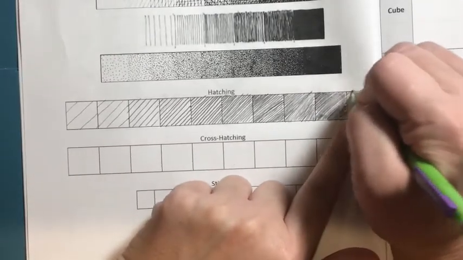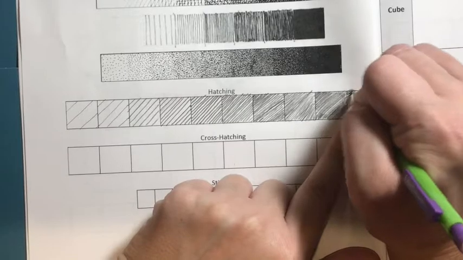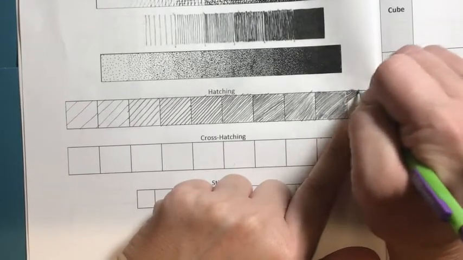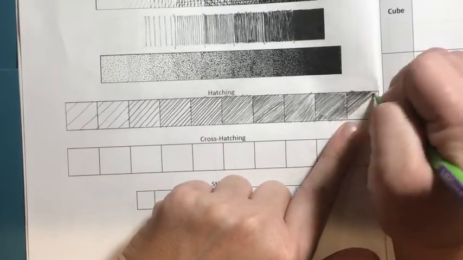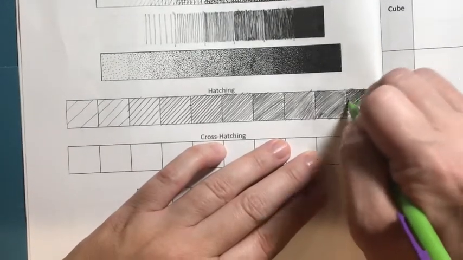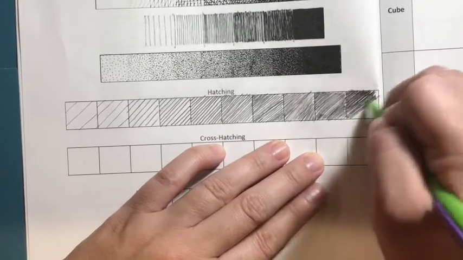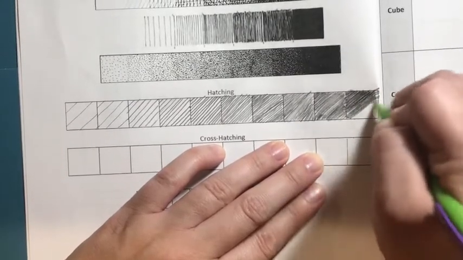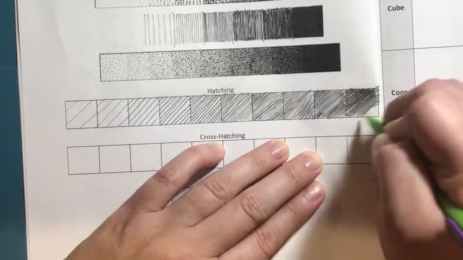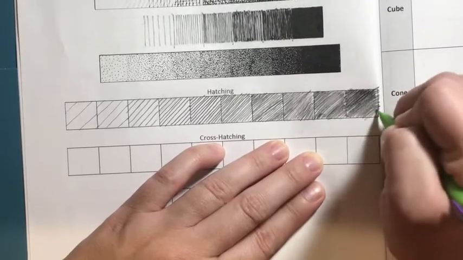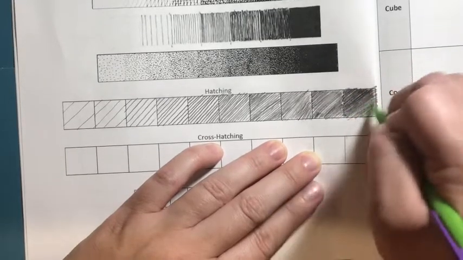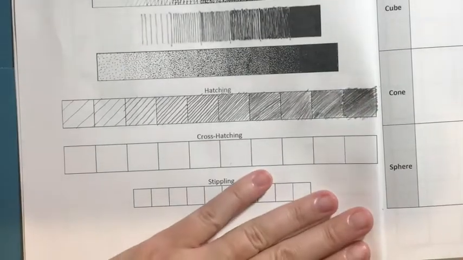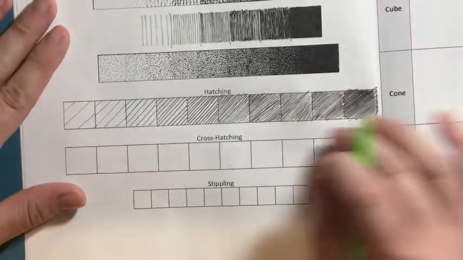And then this last one should have lots of lines layered over the top of each other. So this one should be feeling pretty dark. Notice I'm not scribbling though, I'm still doing controlled lines as I do this last value, and essentially it pretty much fills in. You might see a little white gap here or there, but for the most part it should fill it in.